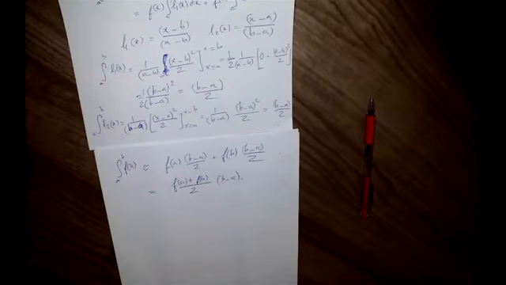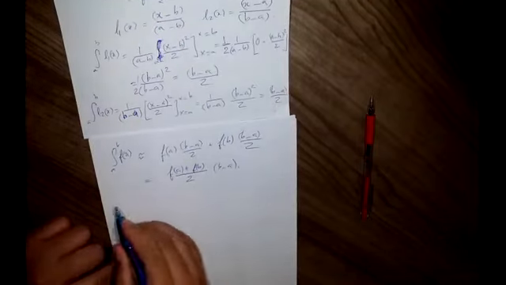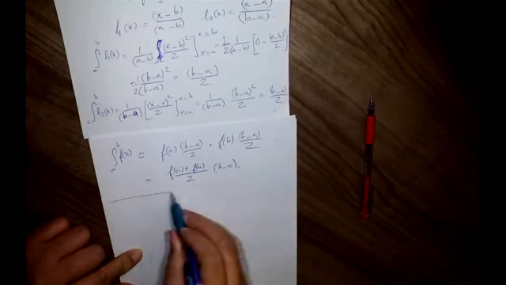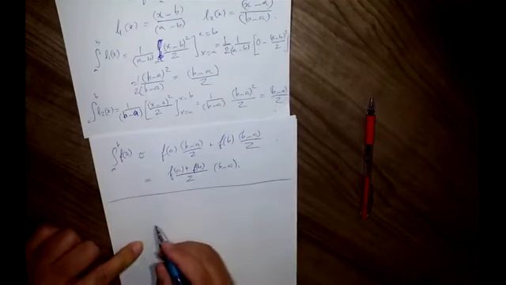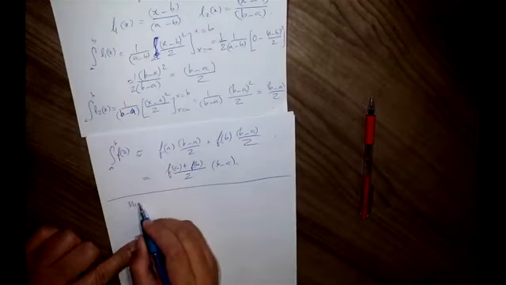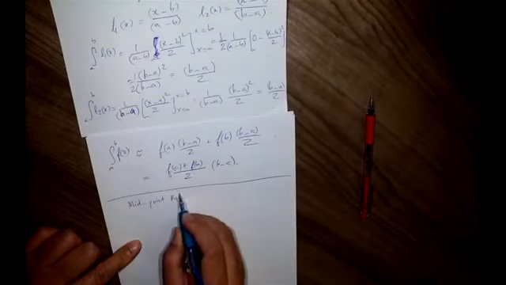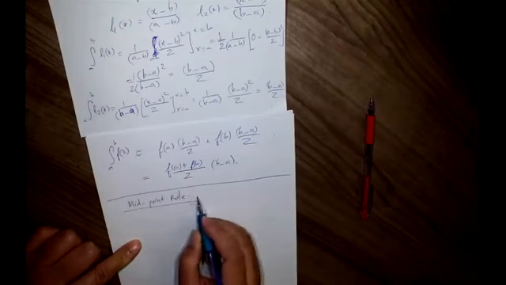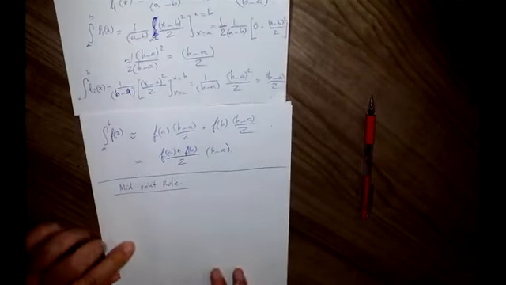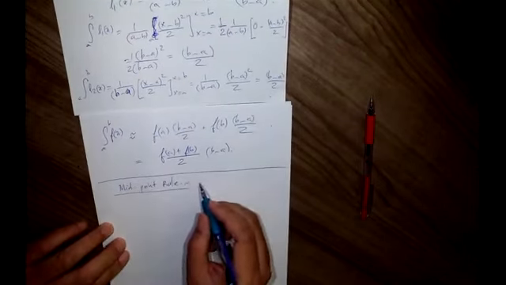So we do one example. Just look at the definition. Now go back to the midpoint rule. What is the degree of precision of the midpoint rule?